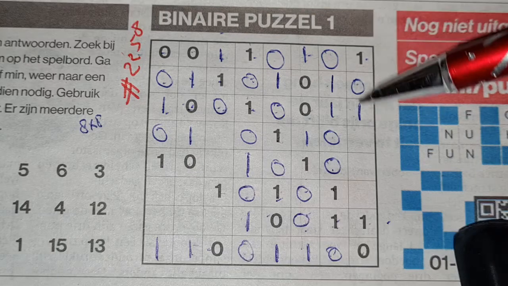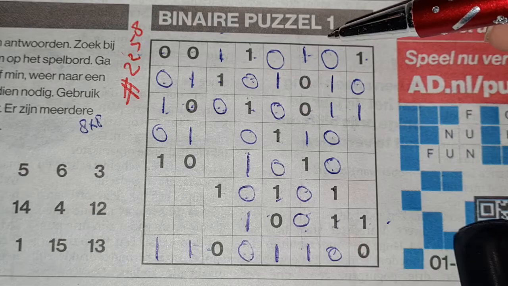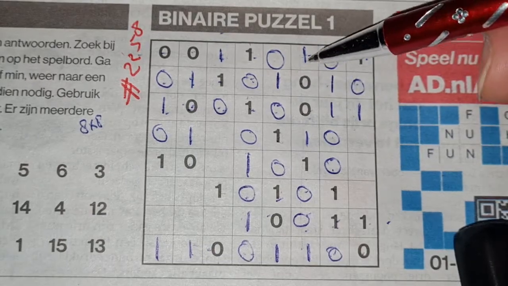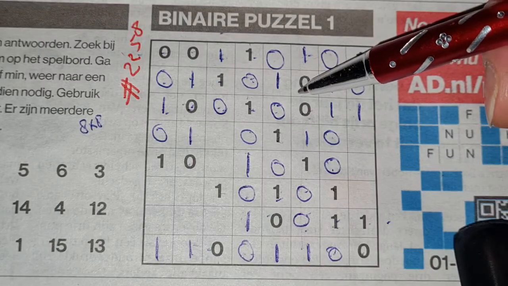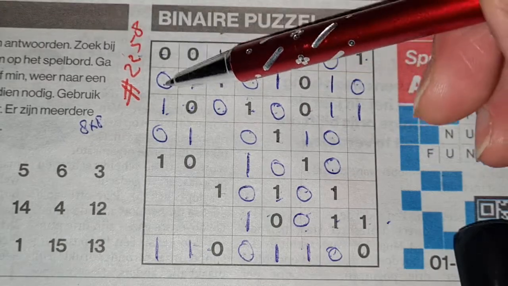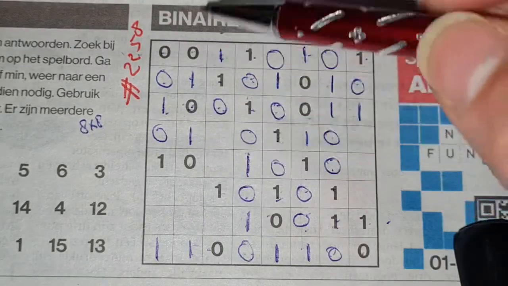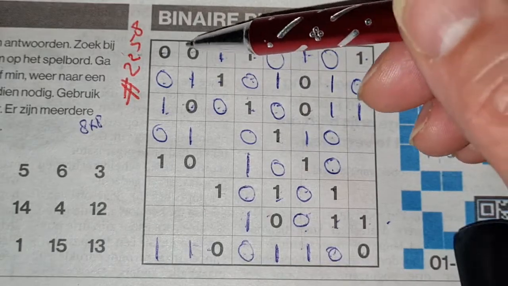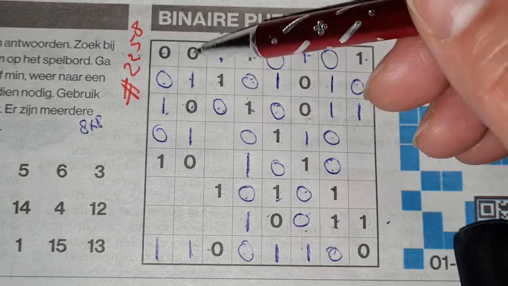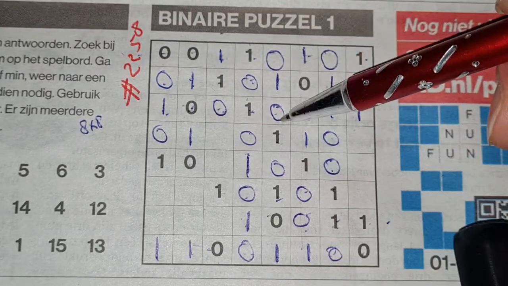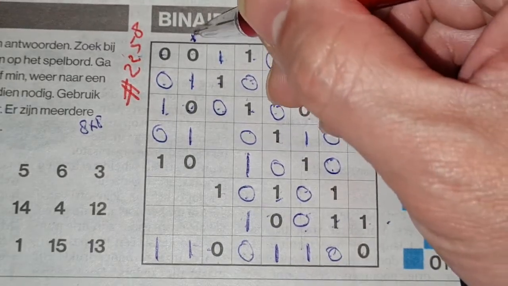And now we need to compare. Alright, we need to compare. Do we have a double 0? No. We have a 0 1 0. Here we have 0 1 0. This column and that column.